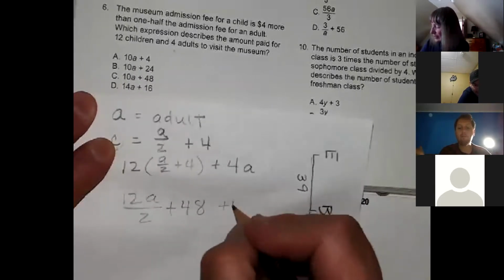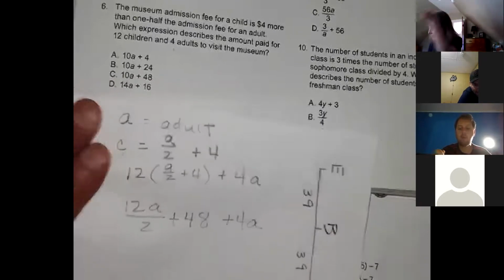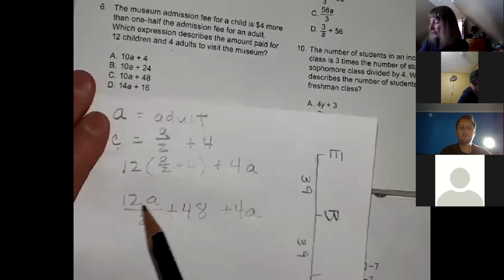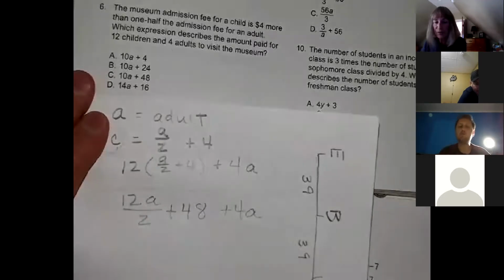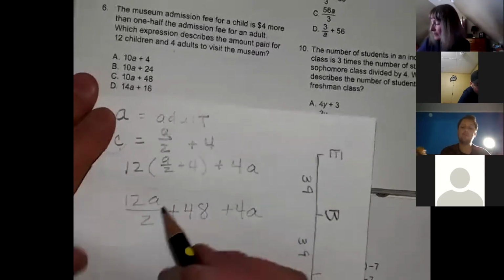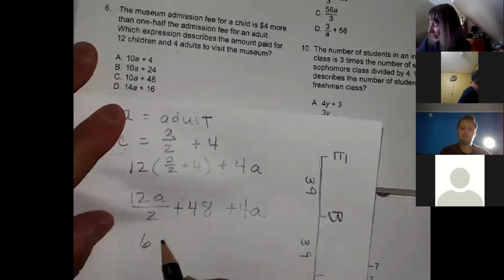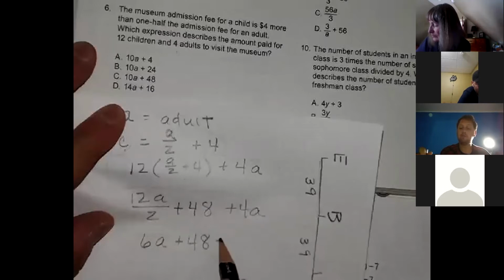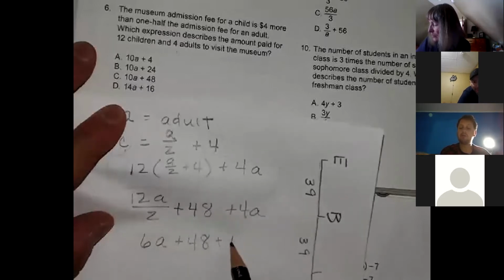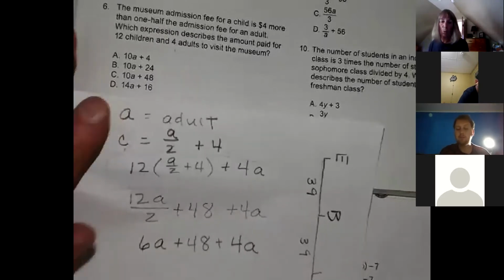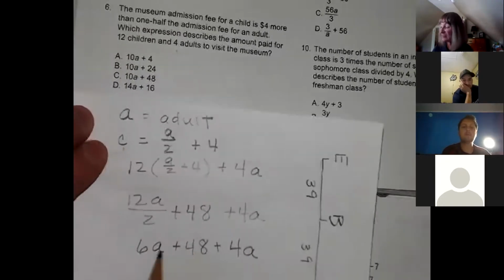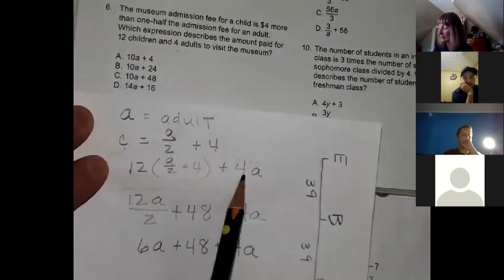And then 4 times A. This can be simplified because 12 divided by 2 is just 6. So I have 6A plus 48 plus 4A. Ooh, this is starting to look better, and this is definitely easier than that mess.